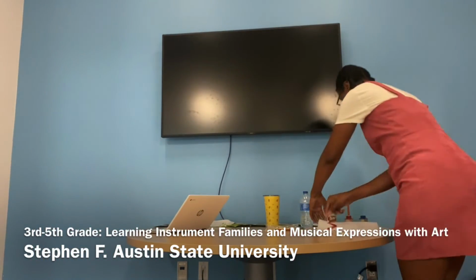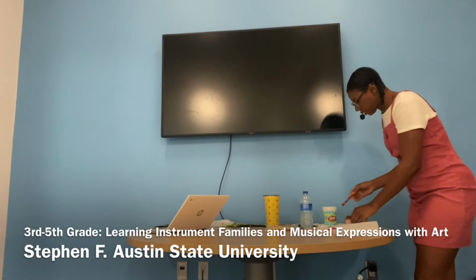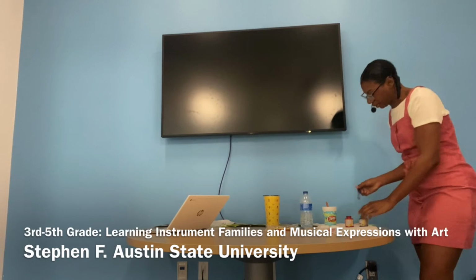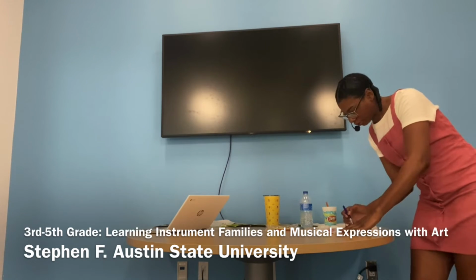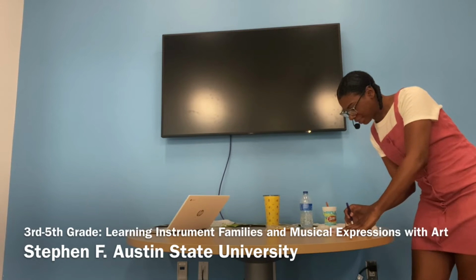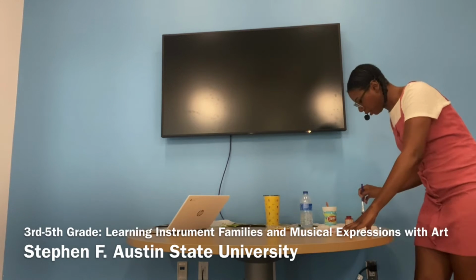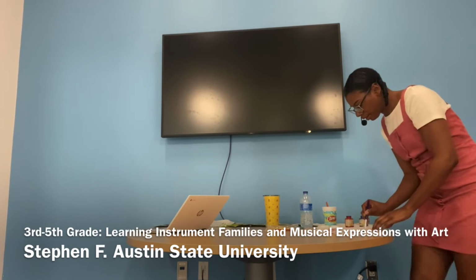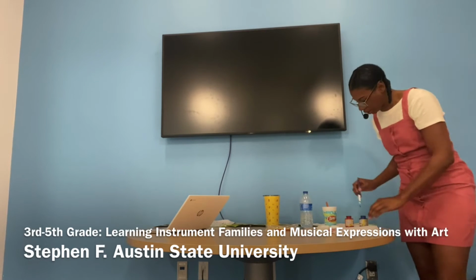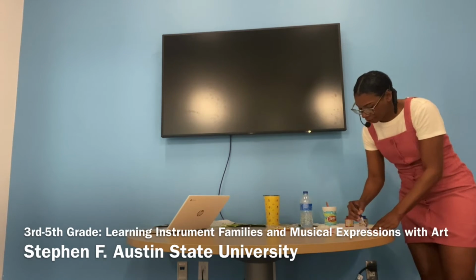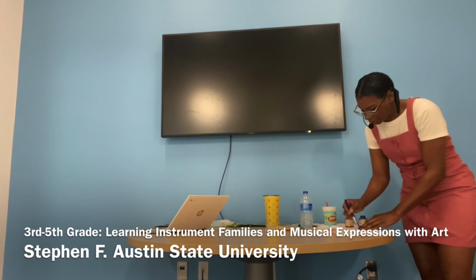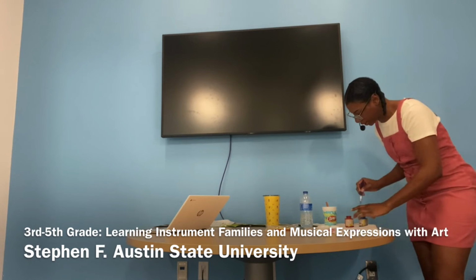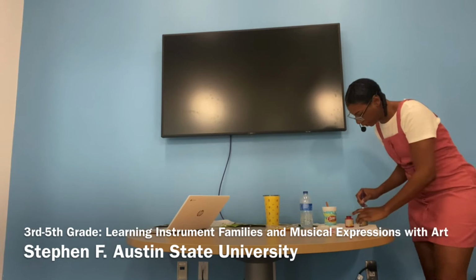If I hear some slow music, or slow tempo, I'm sorry, let me use that language for you guys. If I hear a fast tempo, the red paint that I just showed you would be my reaction in my painting, will be my musical expression. But if I hear a slow tempo in the music, this would be something that I would express in my painting as I'm producing my painting.